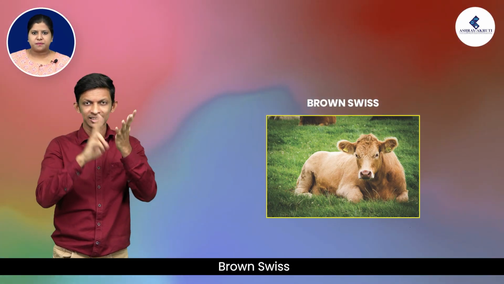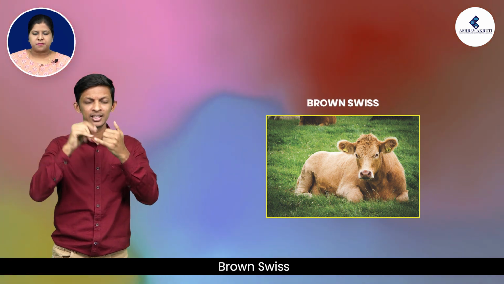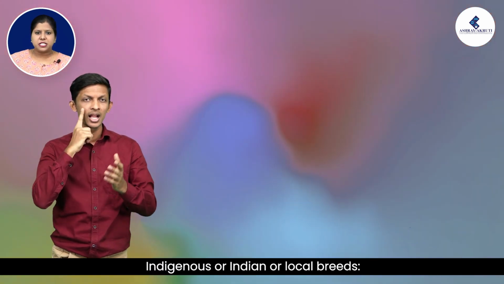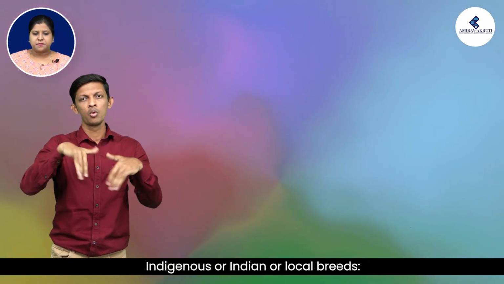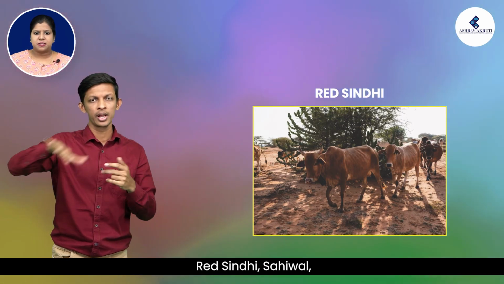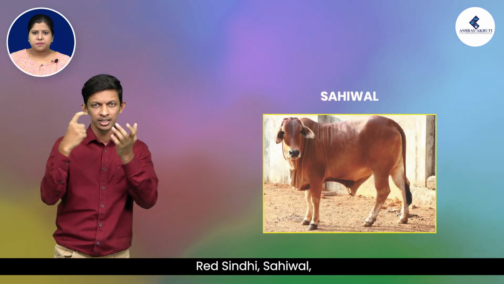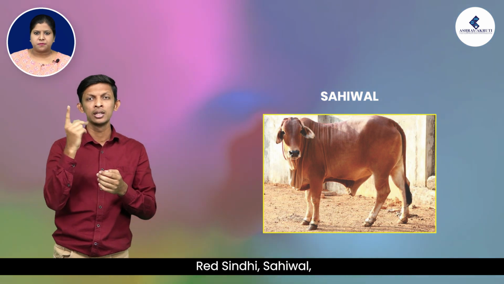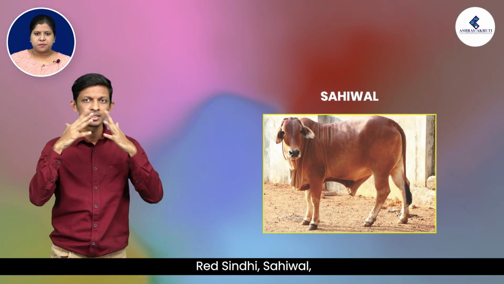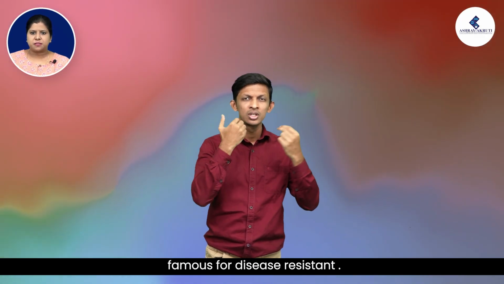Brown Swiss. Indigenous or Indian or local breeds: Red Sindhi, Shahiwal, famous for disease resistance.